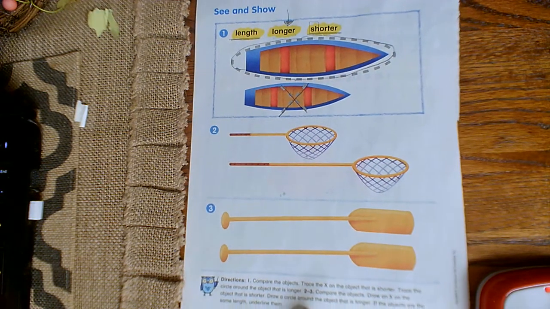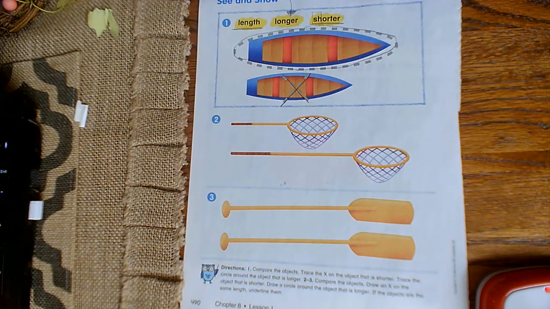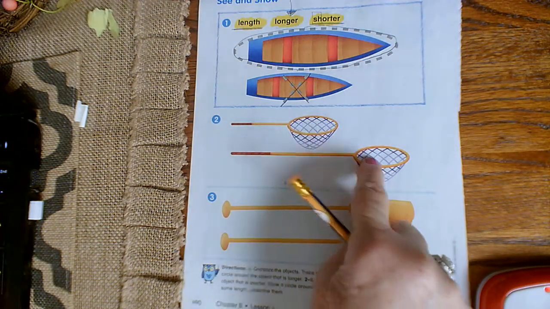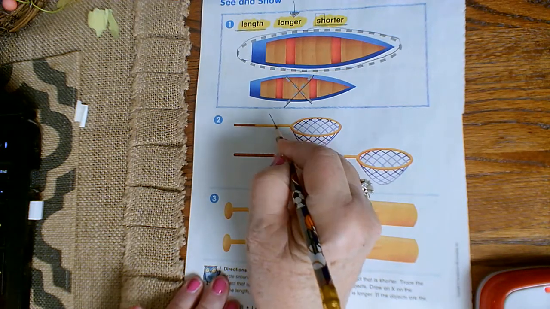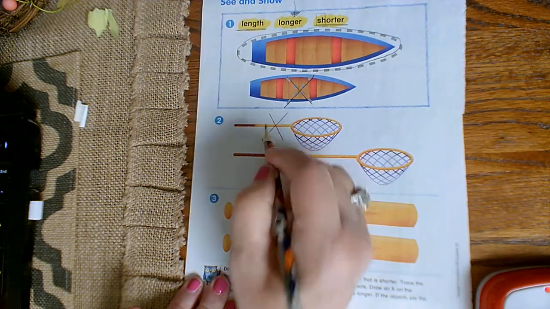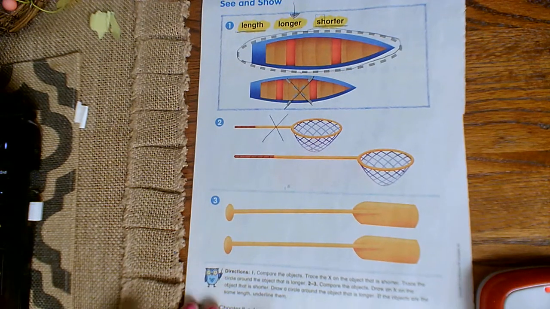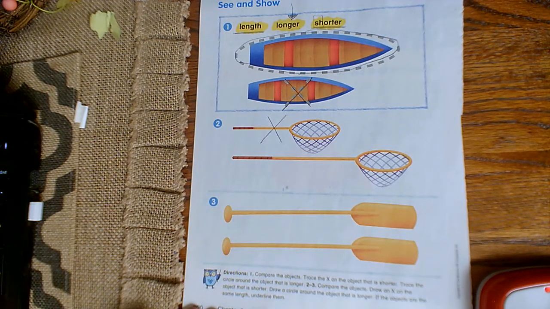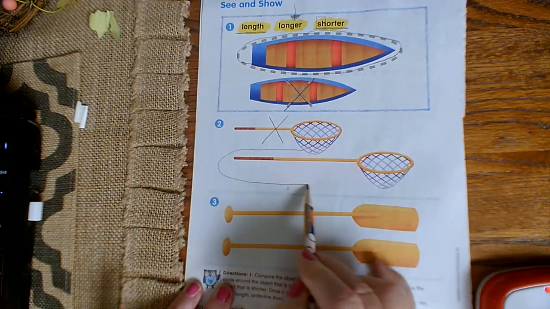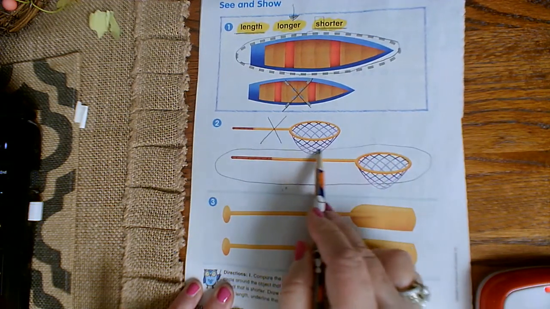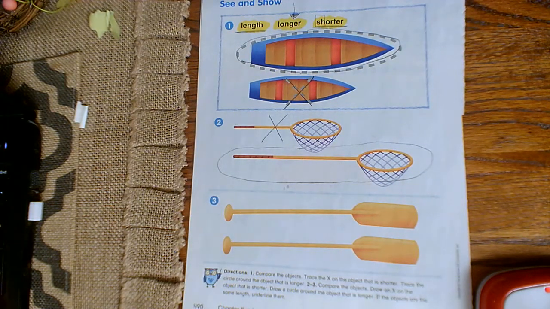All right, let's move down to number 2. We're going to do the same thing. Find the net that is shorter. Which net is shorter? The top one is shorter. We're going to draw an X on the shorter net, and we're going to circle the longer net. This is the longer net. Very good.